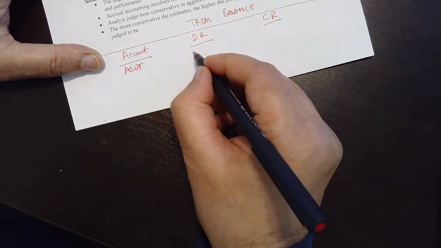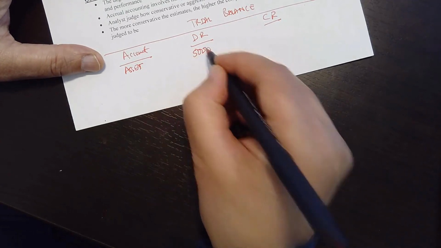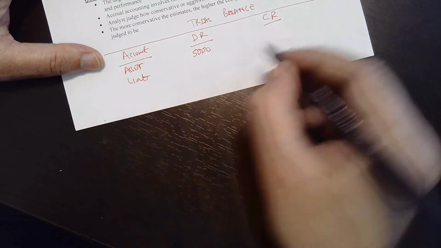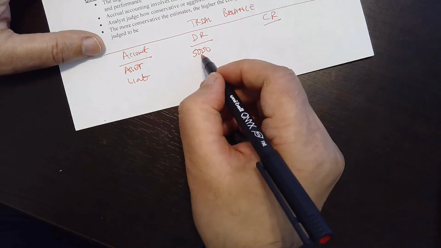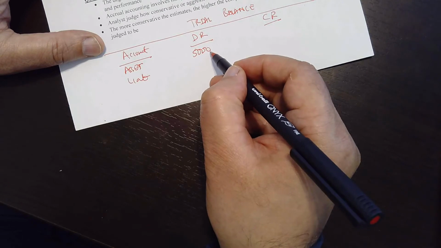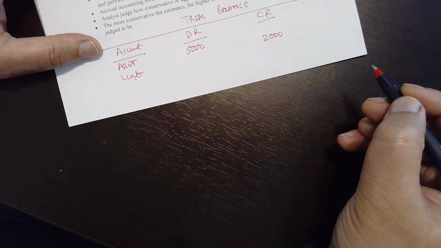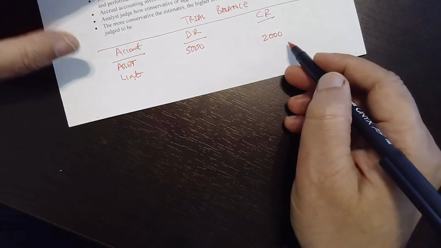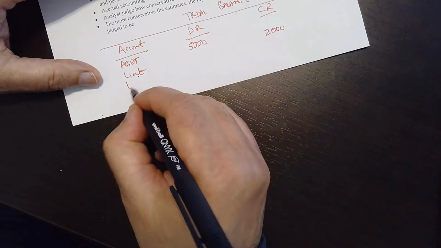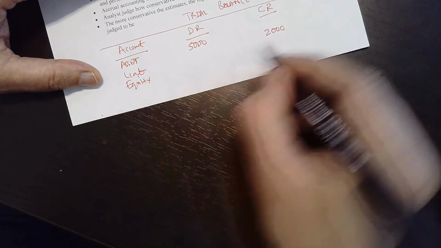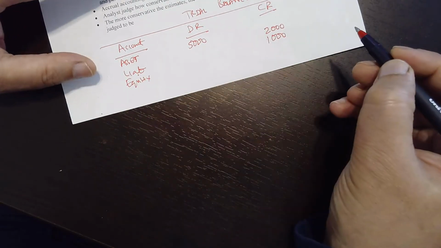Suppose the assets' ending balance is $5,000. Then you have liabilities, so the ending balance of the liabilities. Assets always have a normal debit balance, so that's why it's under debit. Liabilities have a normal credit balance. Suppose they have $2,000 of credit balance of liabilities, and equity has $1,000 of credit balance.